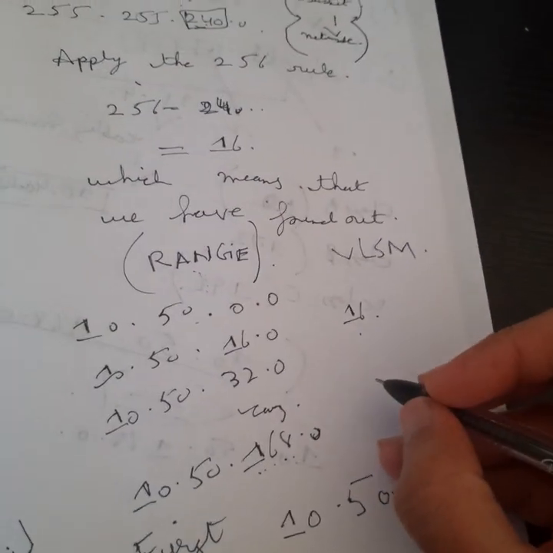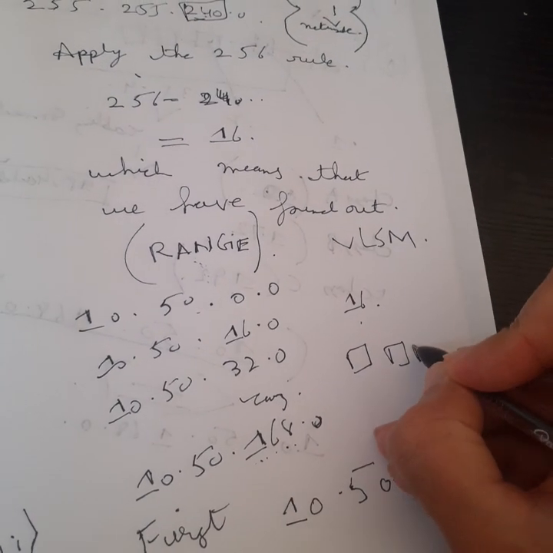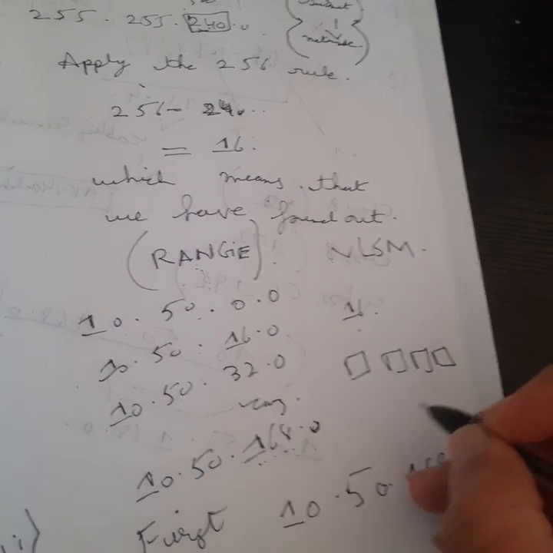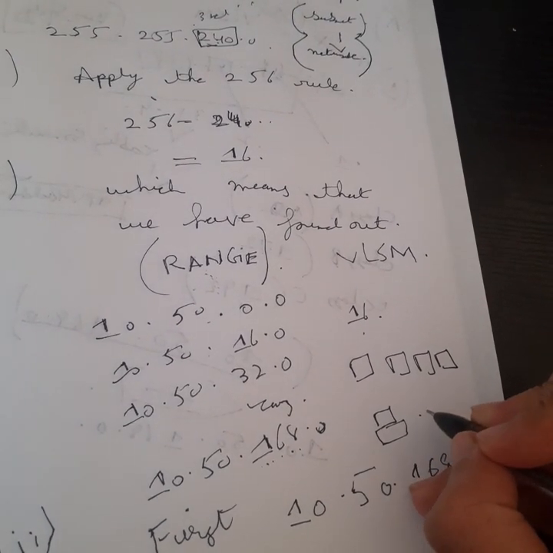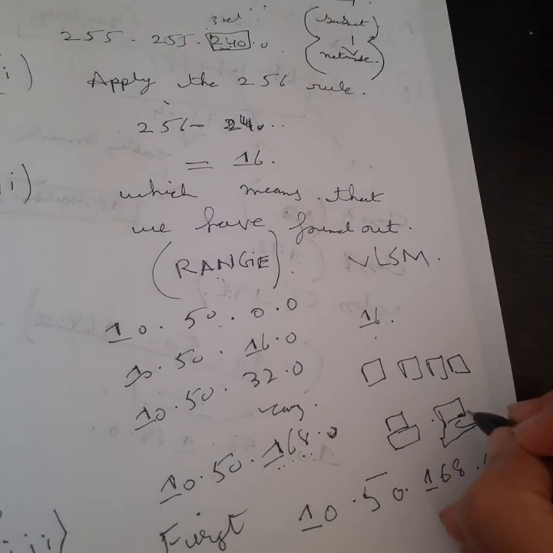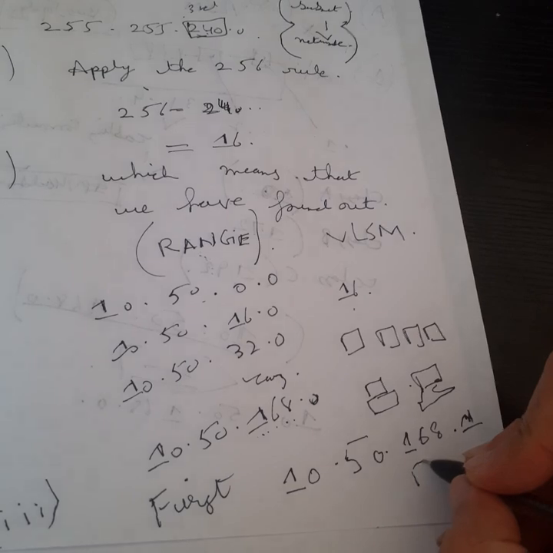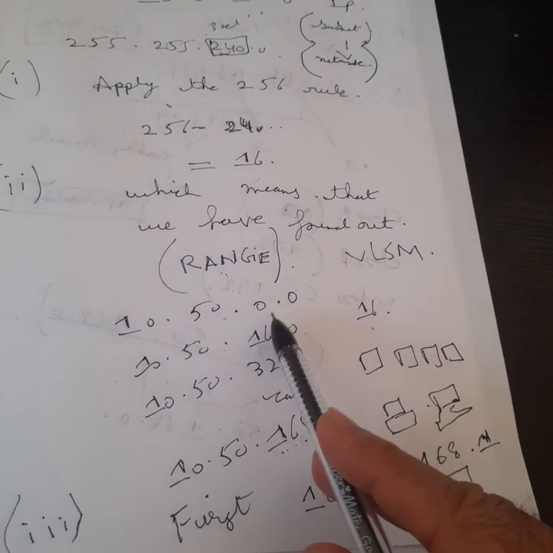Now just a quick one. Supposedly we have 4 PCs, look at my drawing, 2 laptops, and 1 iPad. Now we will be allocating these ranges.